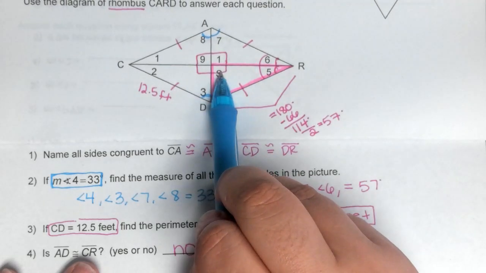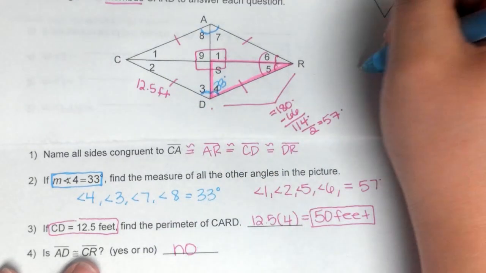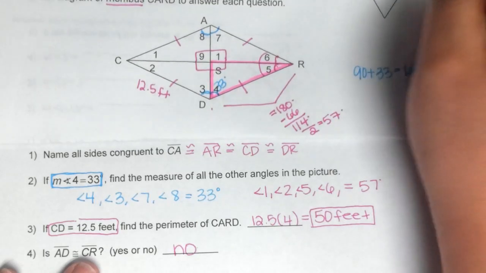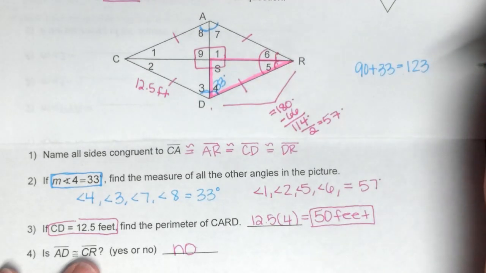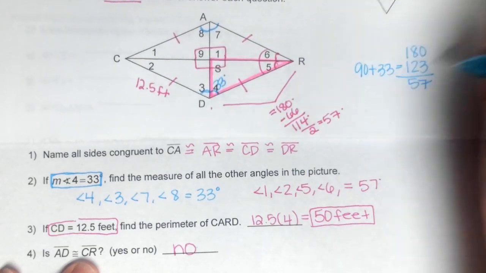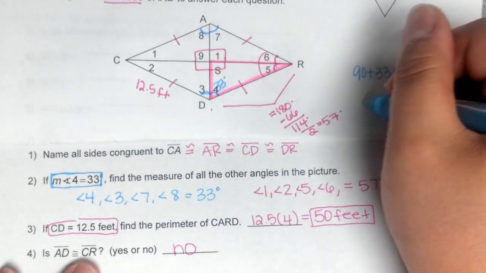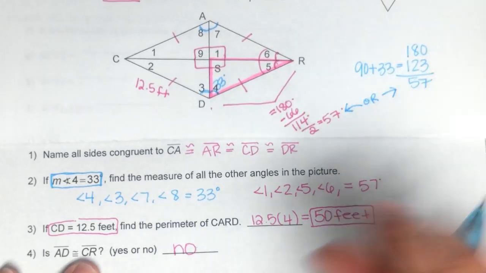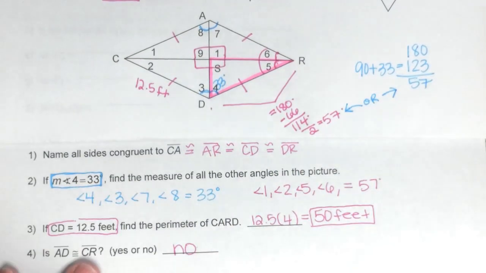This is 90. So could you have done 90 plus 33 and then subtracted it from 180? Do you get the same answer either way? Yeah, so it's your decision. Do you want to do it like this or like this? You'll get the same answer.